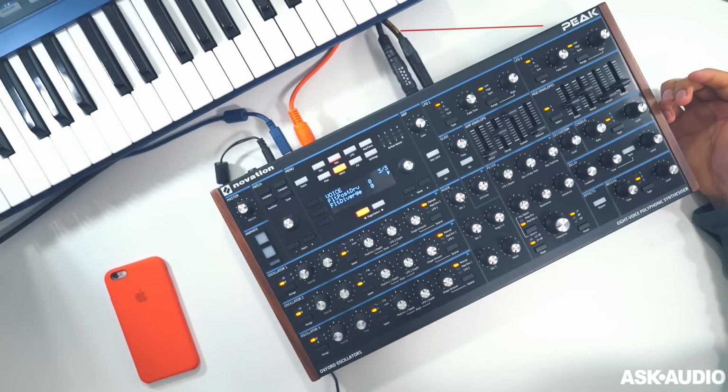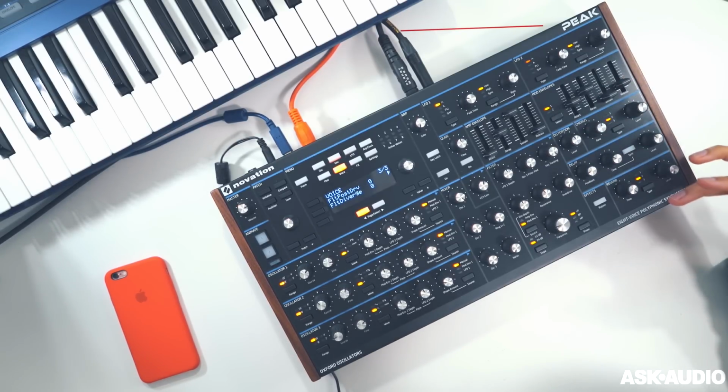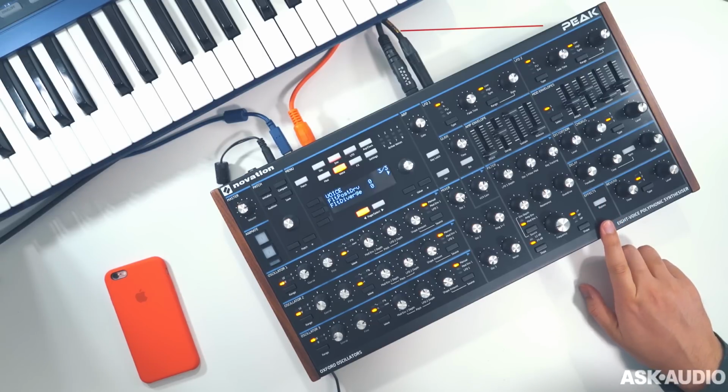Now the last thing in the audio chain is the audio effects section. You get a distortion, chorus, delay, and reverb. You also get this very handy effects bypass switch.